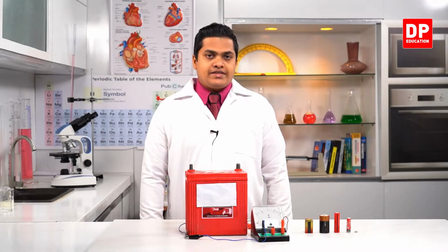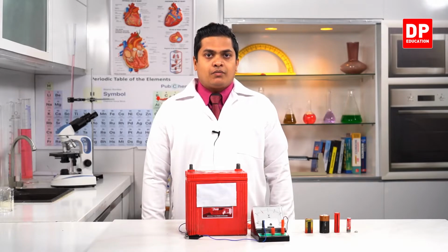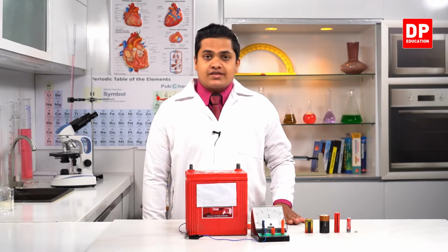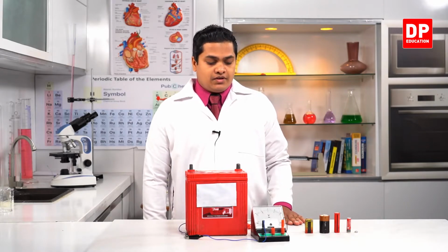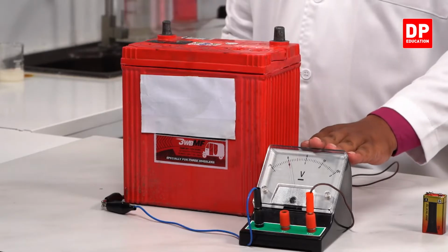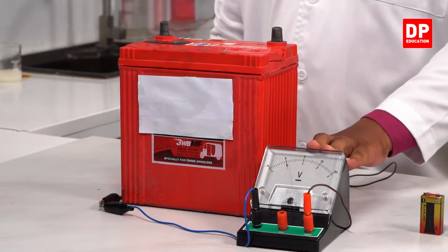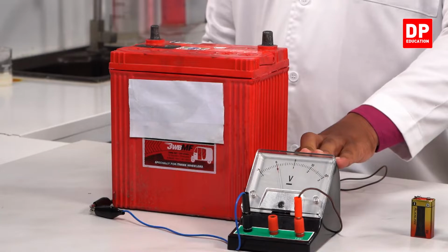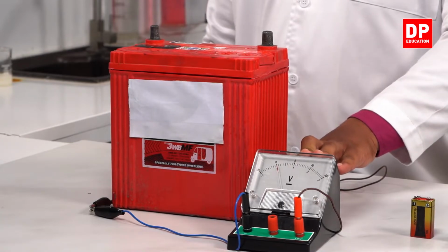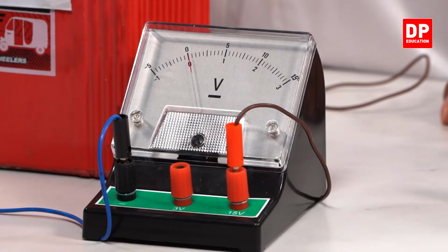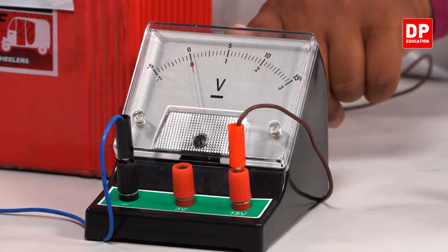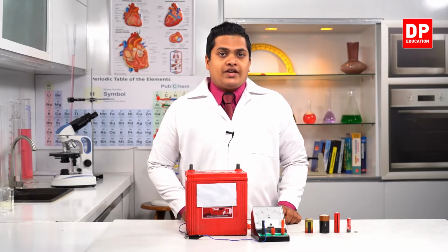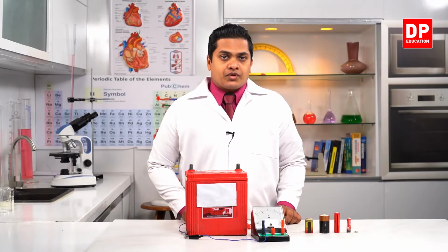Now let's see how to measure the potential difference or the voltage in these dry cells and batteries that I have. So I have the instrument which is used to measure the voltage of a certain electric source. This is called the voltmeter. This instrument is called the voltmeter. So we use the voltmeter to measure the potential difference or the voltage in a certain electric source.